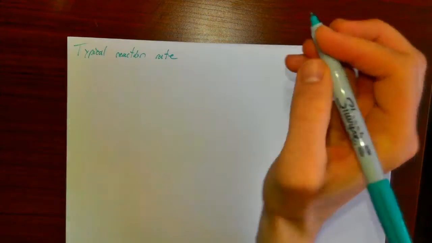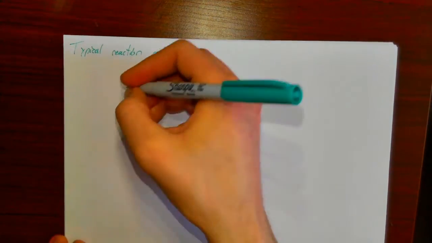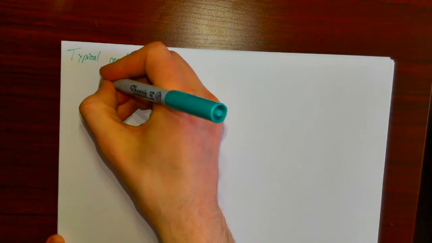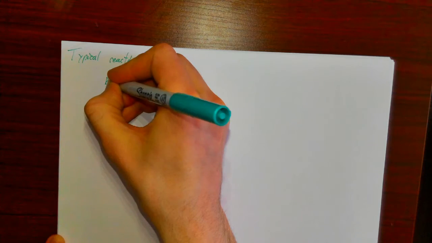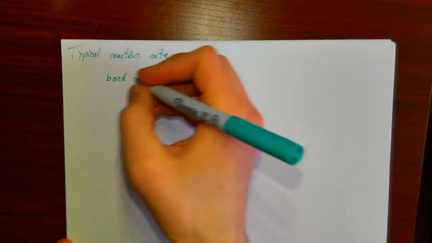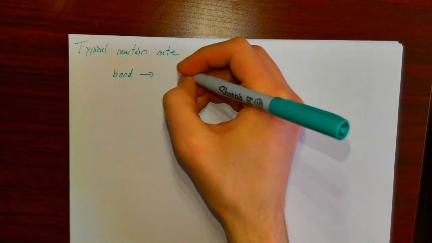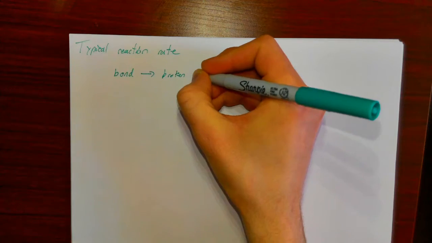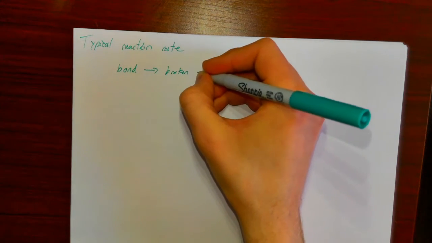So when we think of a reaction rate, I might think of this as going from a bond to the broken pieces.